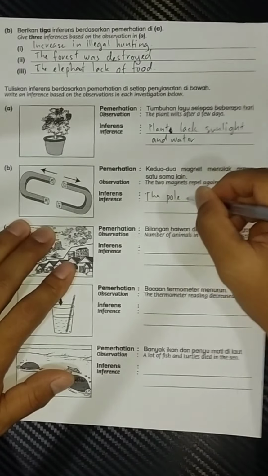When we put it here, a liquid will rise. Actually it's not a liquid, it's a liquid metal called mercury. It will rise and stop. When it stops at a scale there, that is the number of the temperature. So when we put in ice, the water will become cold. That is why the thermometer reading decreases. Bila turun maksudnya sejuk, bila naik maksudnya cecair itu panas.